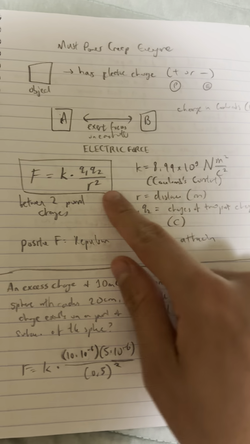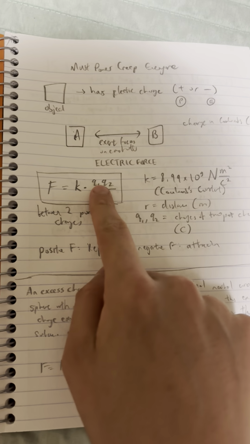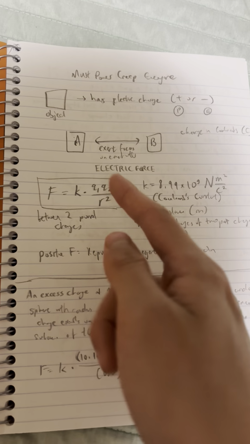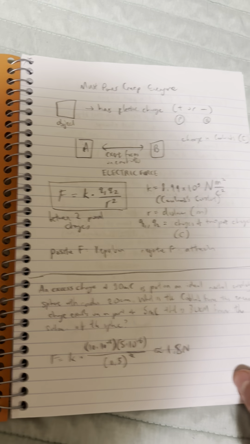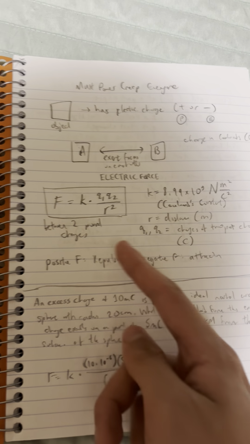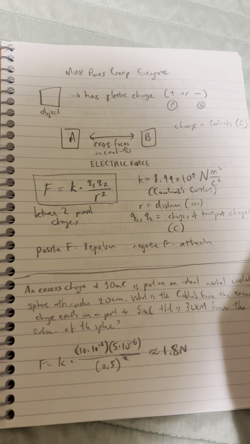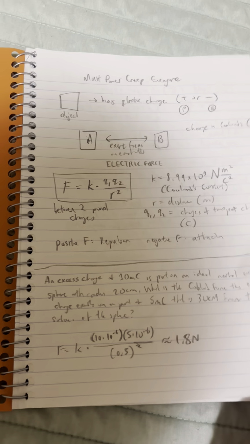And here's Coulomb's constant, which is this K over here, and Q1, Q2 are the values of the charges, and R is the radius, and F is the force. And charges are in coulombs, force in newtons, distance in meters. It's just the SI units.